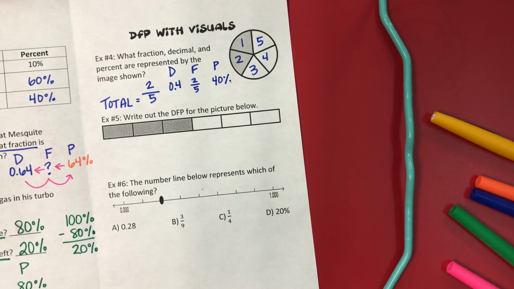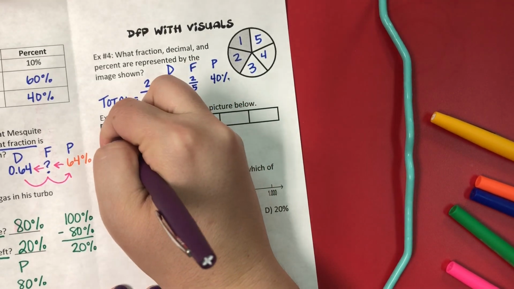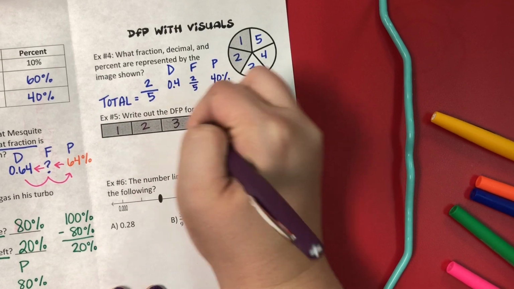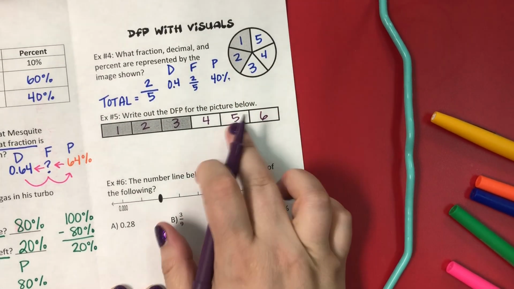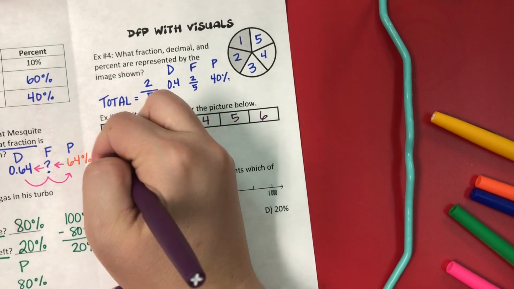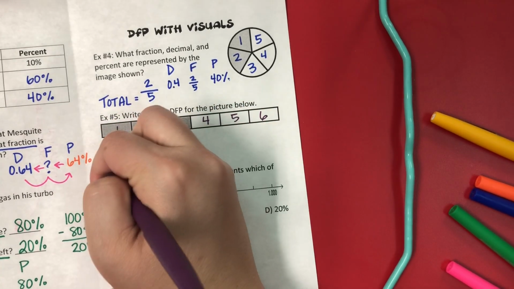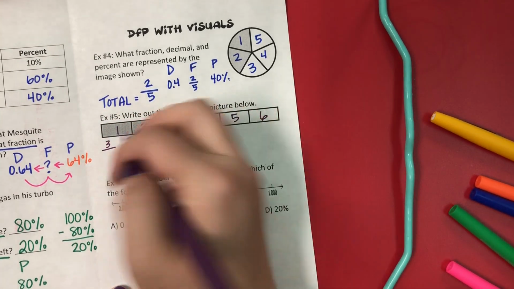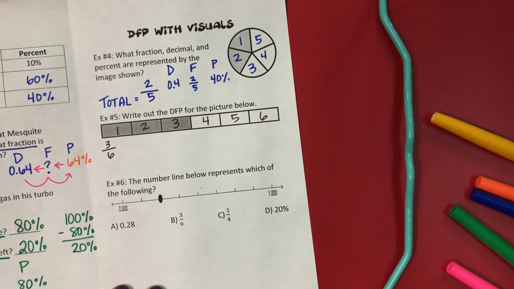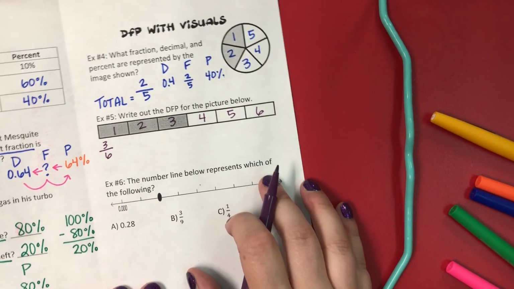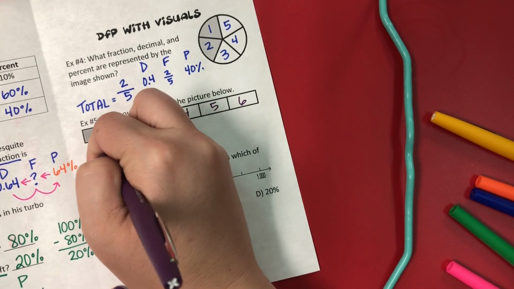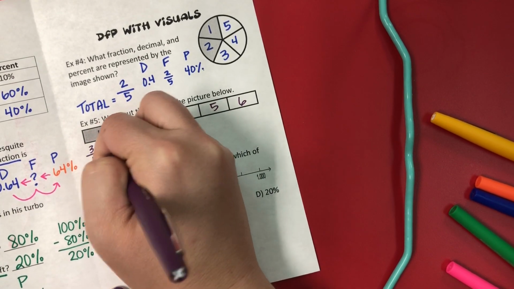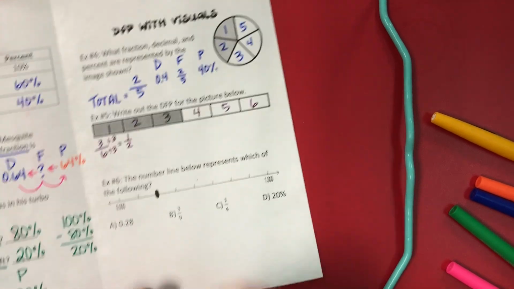Remember, anytime we have a picture, we're going to number 1, 2, 3, 4, 5, and 6. When I look at my picture, 3 are shaded out of a total of 6, and total always goes on the bottom. I know that I can reduce by 3, and that's going to get me 1/2.